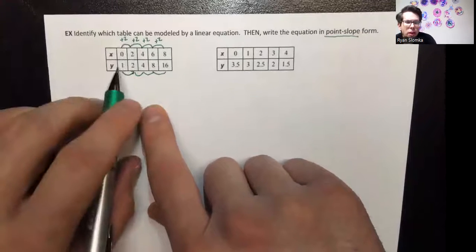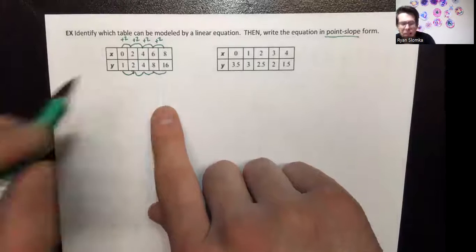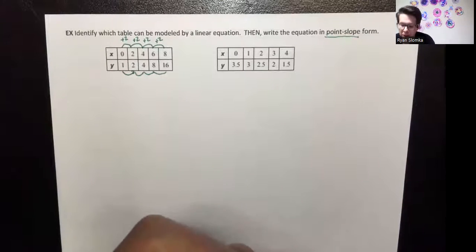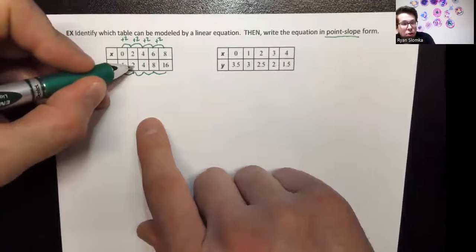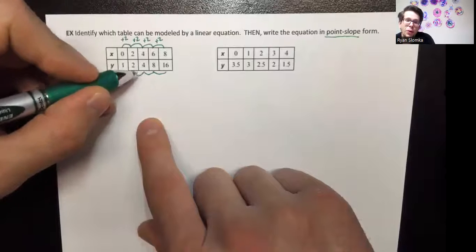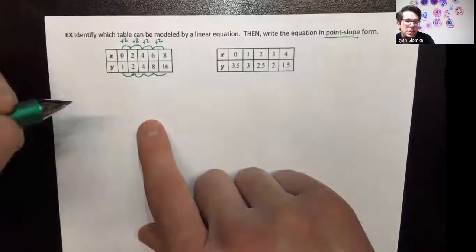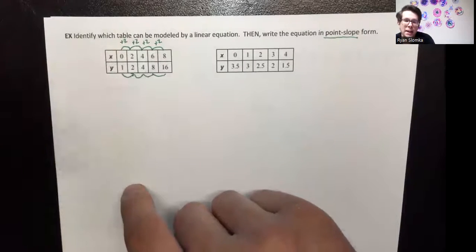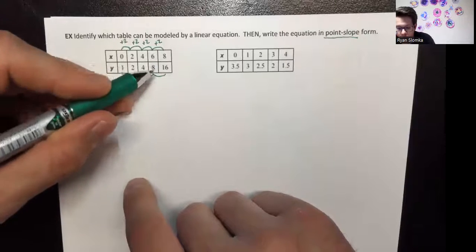What I'm noticing right here is that we're going from 1 to 2, and then 2 to 4, 4 to 8, and then 8 to 16. That pattern is different because it's not an addition pattern. 1 plus 1 would get us to 2, but 2 plus 2 would get us to 4, and 4 plus 4 would get us to 8, and 8 plus another 8 would get us to 16. It's not adding the same thing over and over again like it was up here. And in fact, this is actually multiplying 1 times 2, 2 times 2, 4 times 2, 8 times 2.